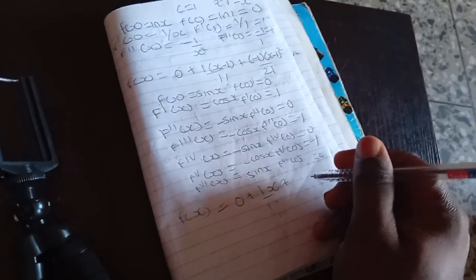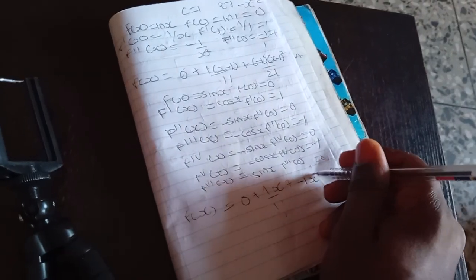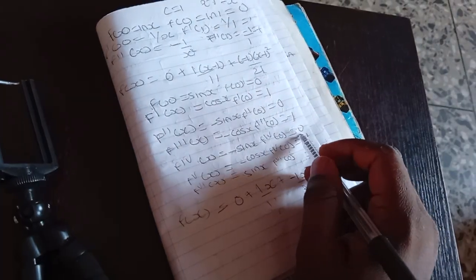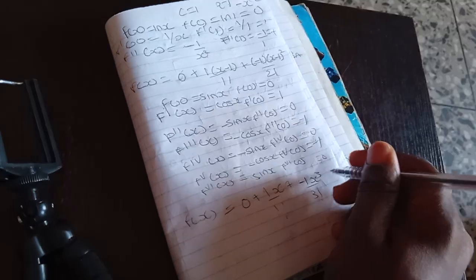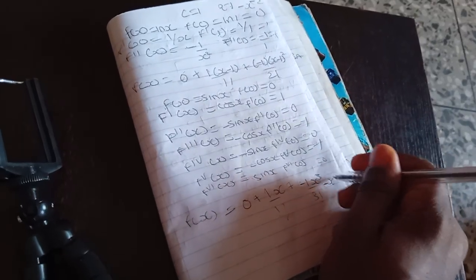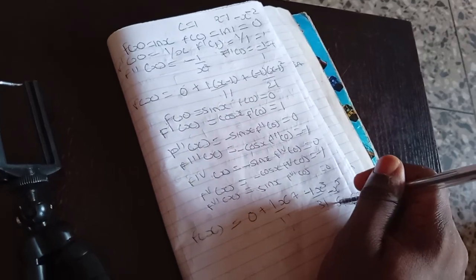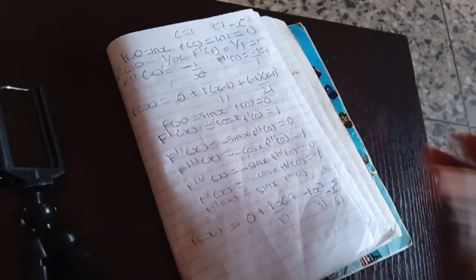So what is my f prime prime prime of 0? That is minus 1. So it becomes minus 1x cubed all over 3 factorial. So the thing is that the fourth one will give me 0. The fifth one will give me minus 1. So that is minus x raised to the power 5 all over 5 factorial. So that is how it is.